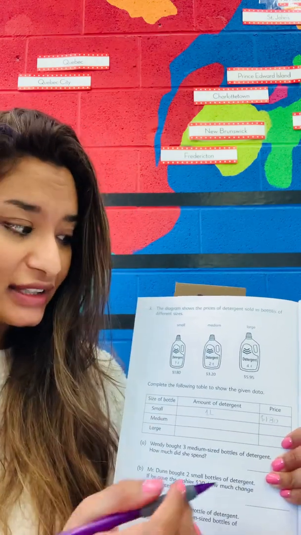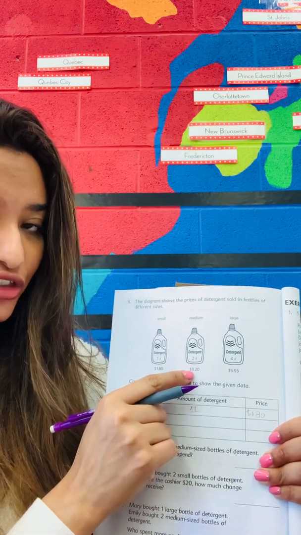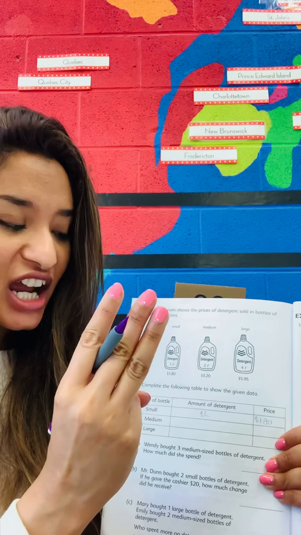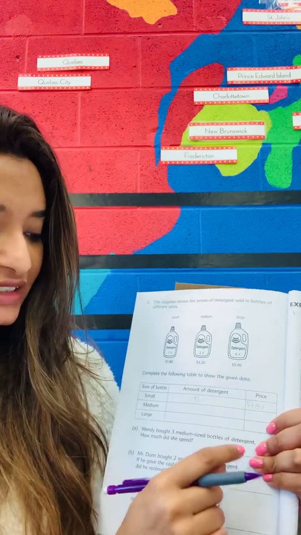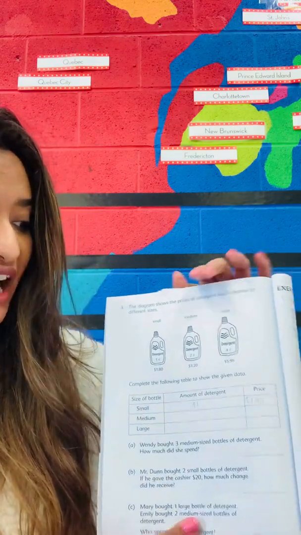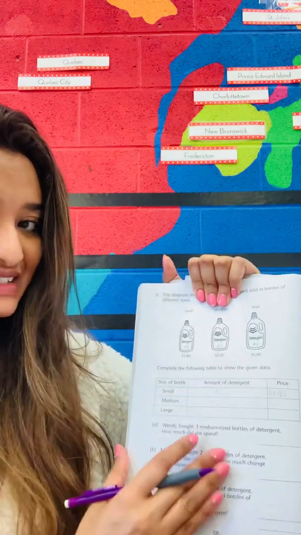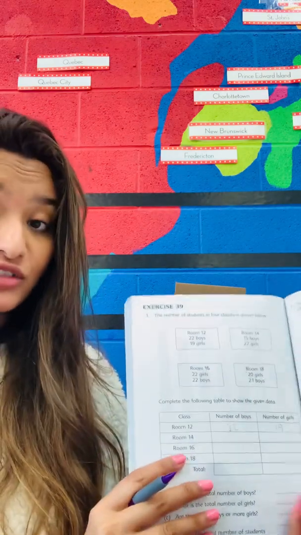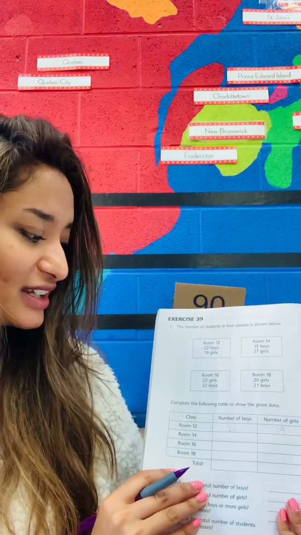We need to add. So we are going to add $3.20, and we're going to add it 3 times, and then we will know how much Wendy paid for it. Does that make sense? Okay. So that's what you're going to do for this exercise. And remember, it has 3 pages, and that is your lesson 1 for this week. And I will see you next time.